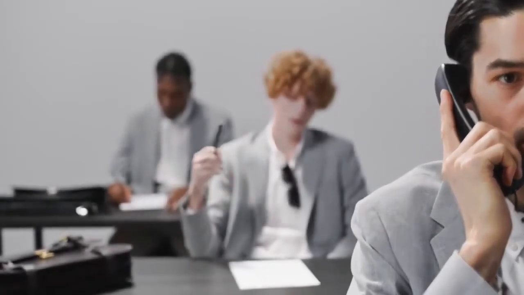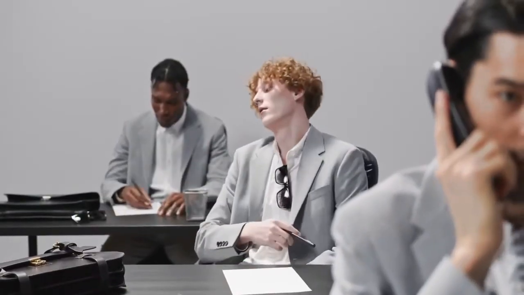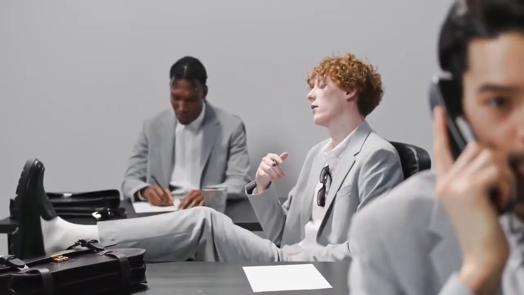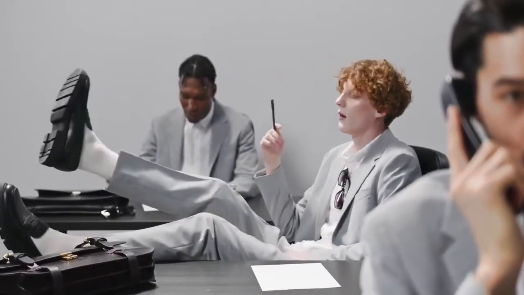Another error is over-relying on AI for entire drafts. Beginners often copy-paste Jasper's content without reviewing it. While AI can speed up writing, it doesn't fully understand nuance, accuracy, or your brand voice. Always edit, fact-check, and tweak outputs to match your style.